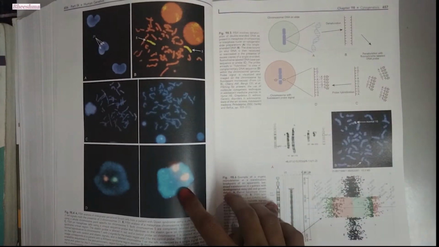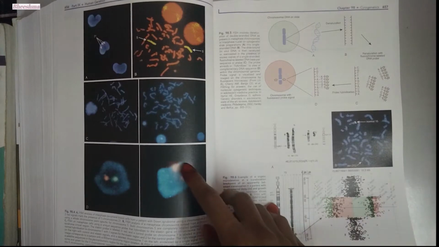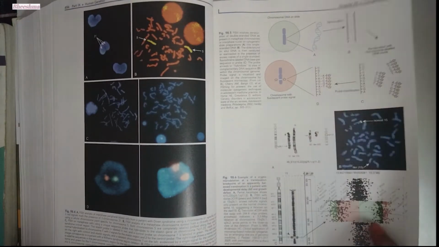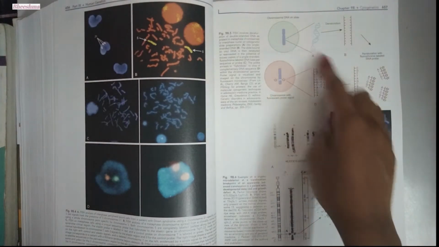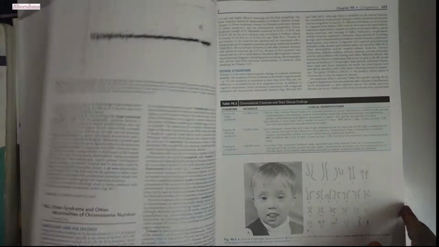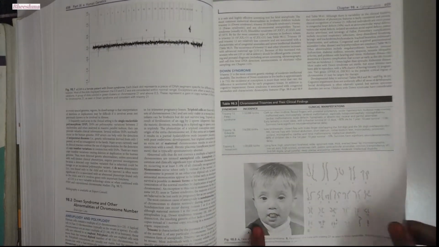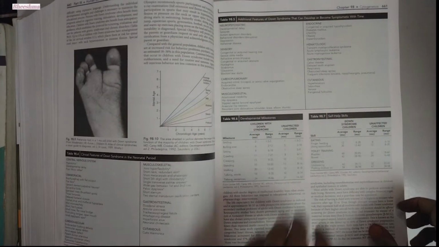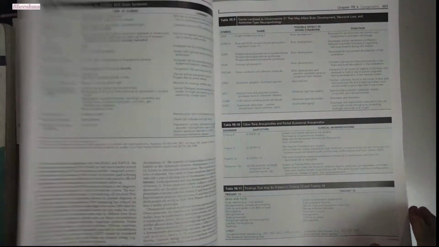Here the diagrammatic representation of FISH analysis of interphase peripheral blood cells in Down syndrome. Then the diagrammatic representation of chromosomal DNA on a slide. Then the face of a child with Down syndrome, that is, the karyotype of a male with trisomy 21. Then these are the radiological findings of a prehensile foot.